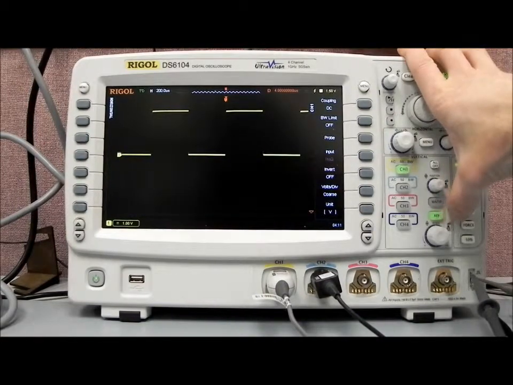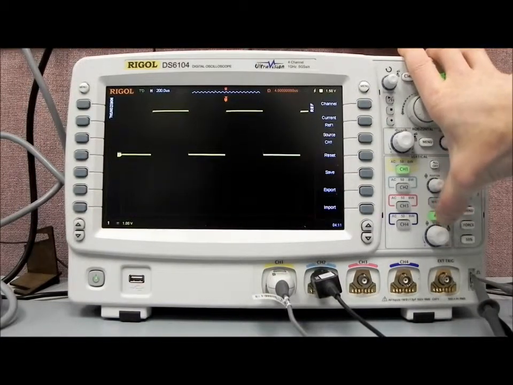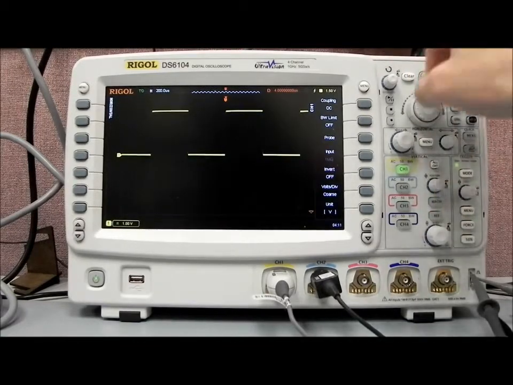And again, if you want to disable reference waveform, you can just double press the key, and the reference waveform will then disappear.